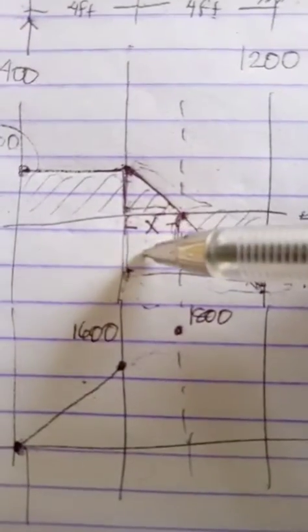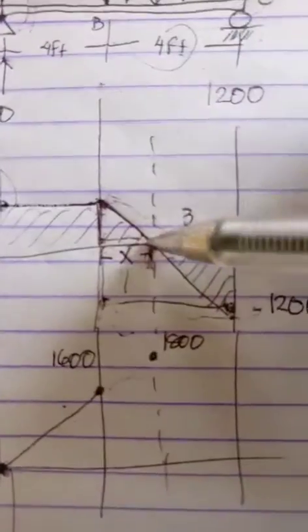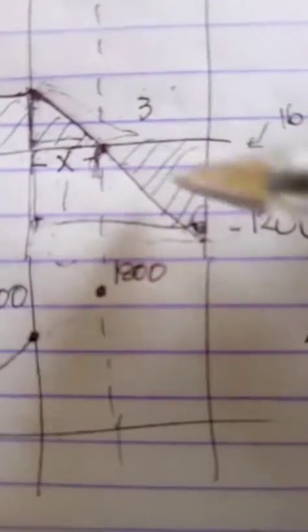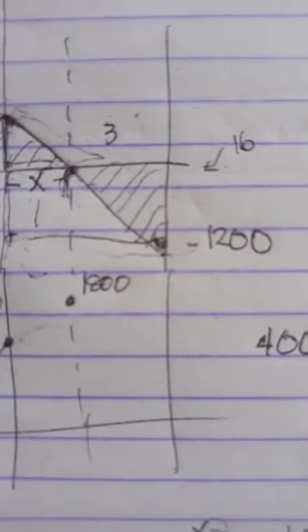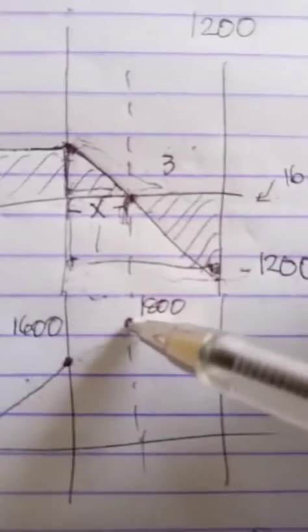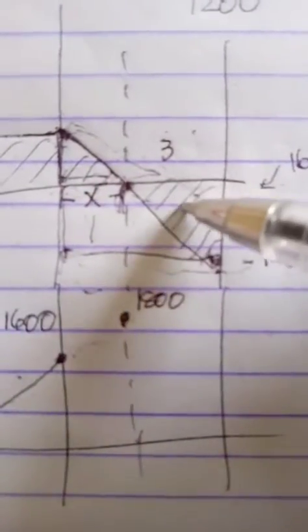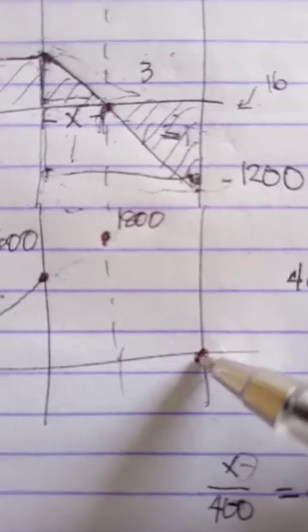Alright. Then, the area of this small one. If this is 1 here, this should be 3 here because the total length is 4. So 1 and 3. So the area of this should be negative. So 3 times 1,200 divided by 2. So how much is that? That's 3,600 divided by 2. That's 1,800. So from 1,800, we subtract this area because this is negative. So 1,800 minus 1,800, that would lead us to 0.